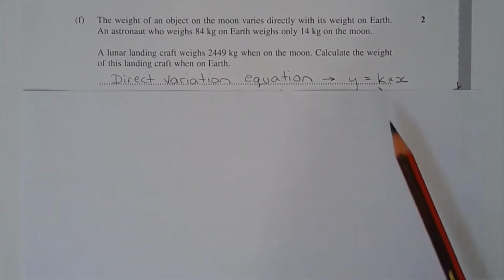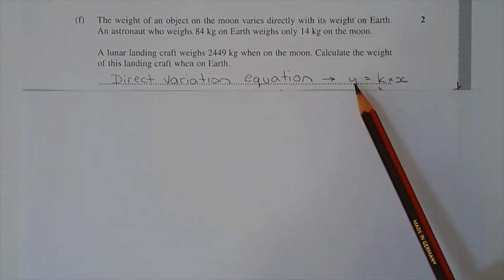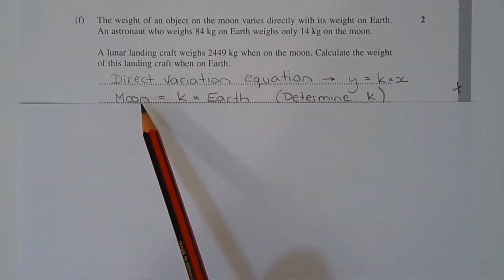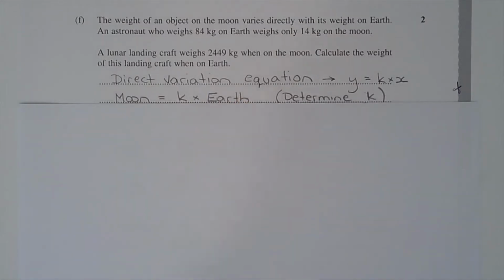So rather than using the pronumerals x and y, so x is the independent variable and y is the dependent variable, I'm just going to use the nouns moon and Earth. So moon, or the weight on the moon, is equal to k multiplied by the weight on the Earth. So we need to determine this constant of variation k.